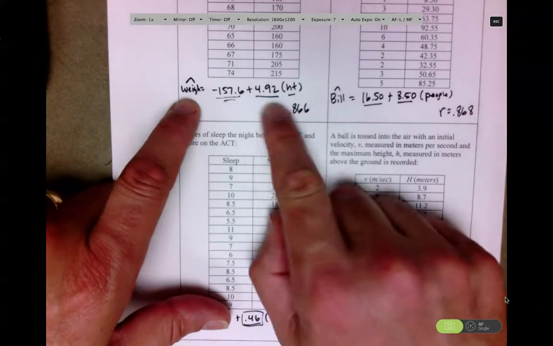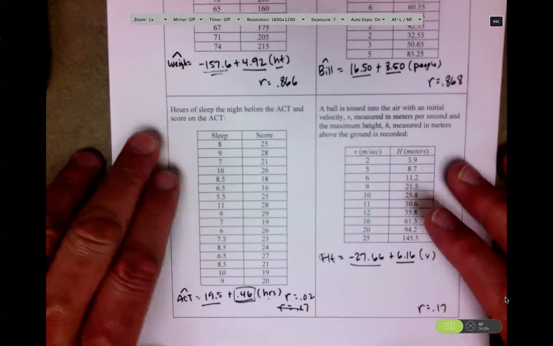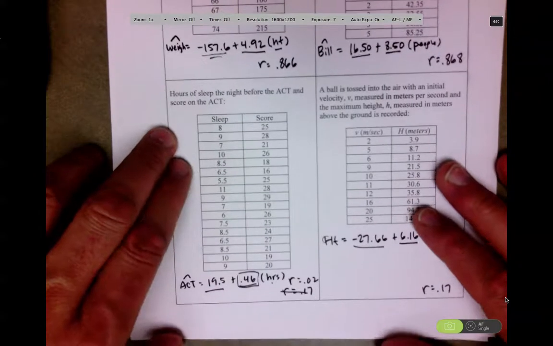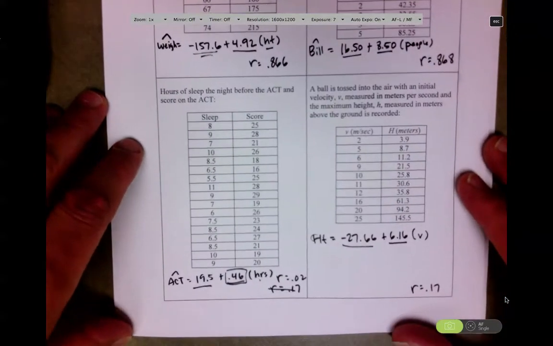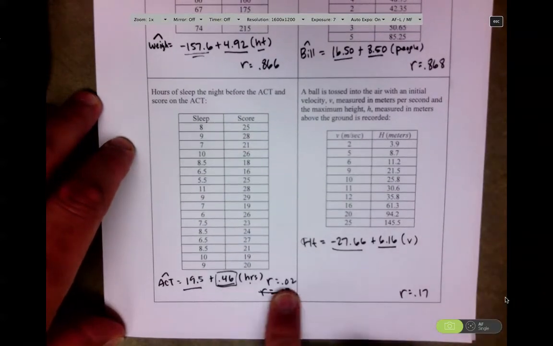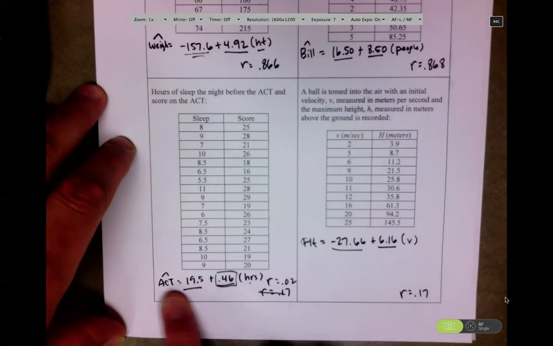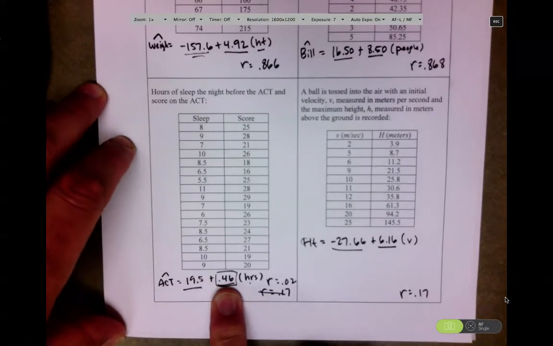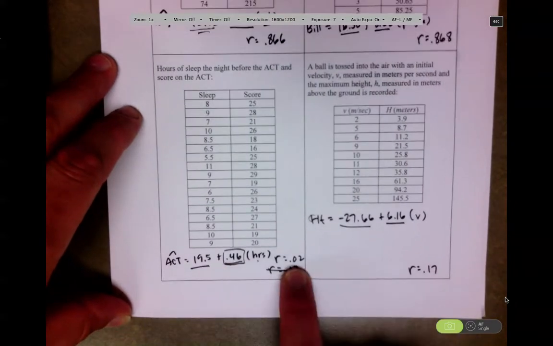Other things that would contribute to a person's weight would be, of course, body mass index, maybe their waistline, different things like that are also going to contribute to how much a person weighs. Down here, very little of this correlation, or ACT score, is going to be dependent upon, or very loosely related to, how many hours of sleep the student got the night before. Okay, and we see that here.